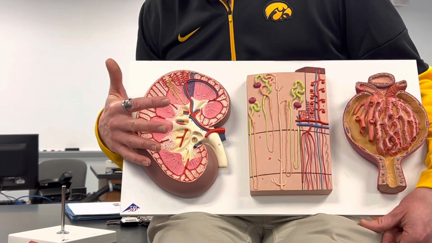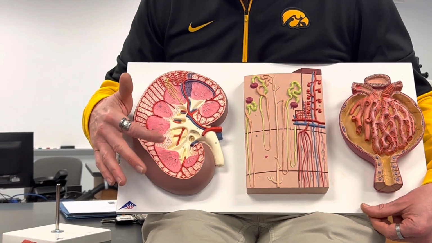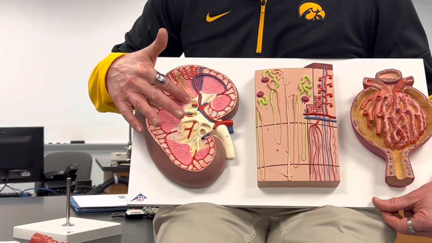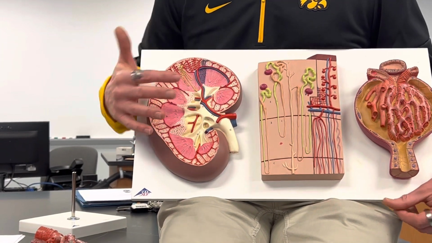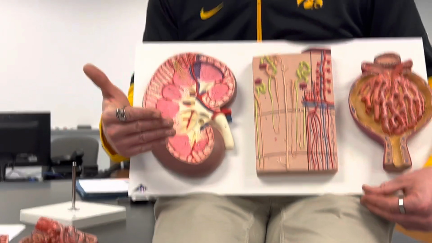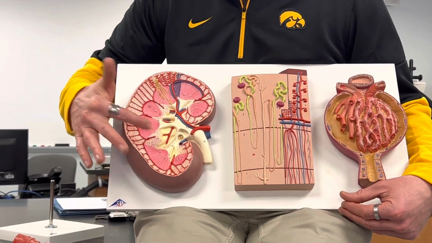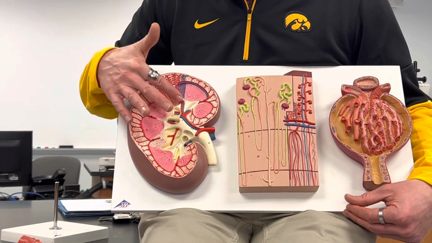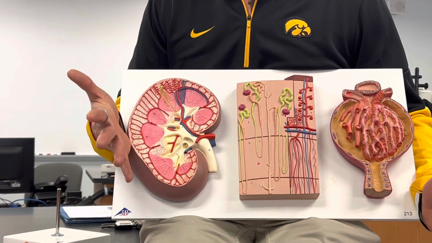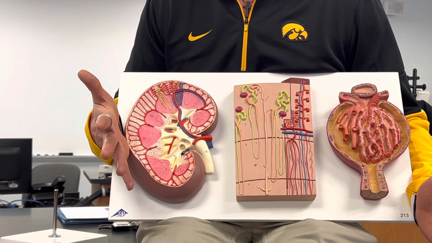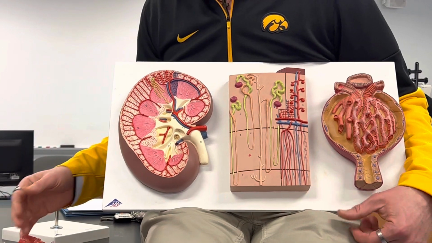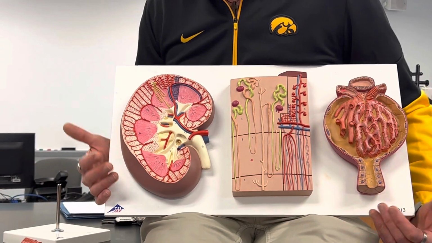In between the pyramids, you have renal columns. So the tissue in between each pyramid is a renal column. A pyramid looks like a triangle, and the spaces in between them are the columns. Most likely I wouldn't ask column; it's probably covered just for completeness.